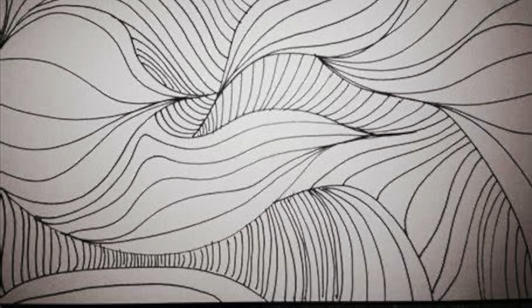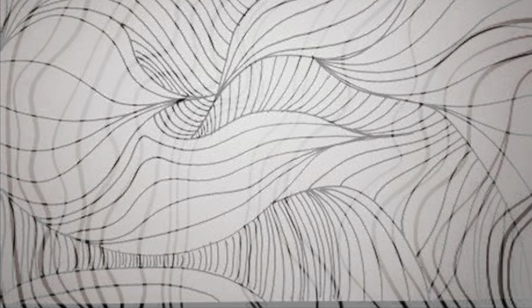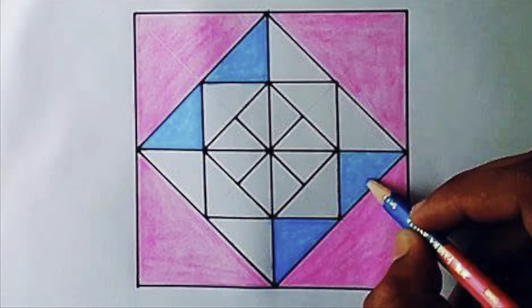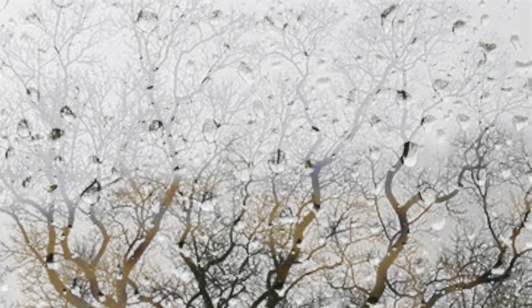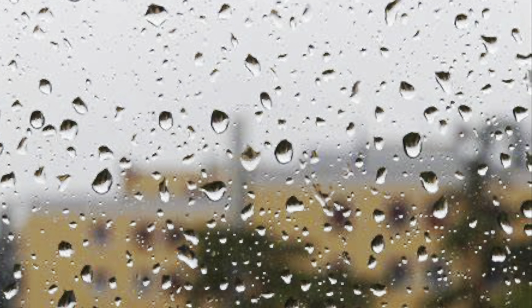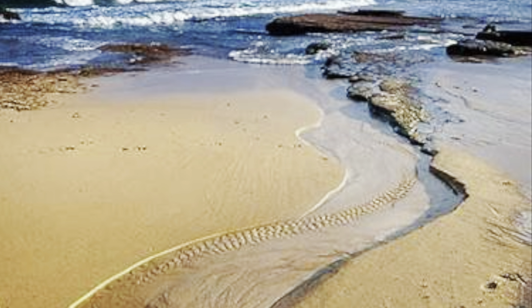Organic lines. Organic lines are a little bit wobbly, flowy, natural. But geometric lines are straight, pointy. Someone used a ruler or a tracer to make straight lines and shapes, whereas nature can make organic lines. If you watch a water drop fall down a windshield, it will go in a wobbly, organic line.